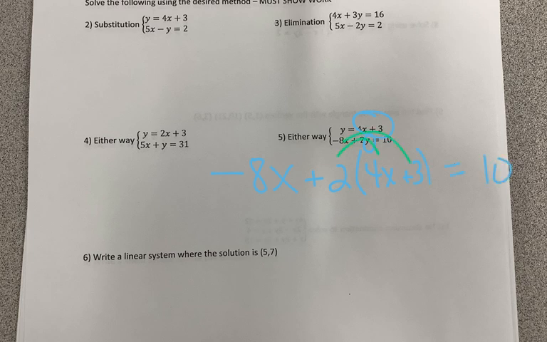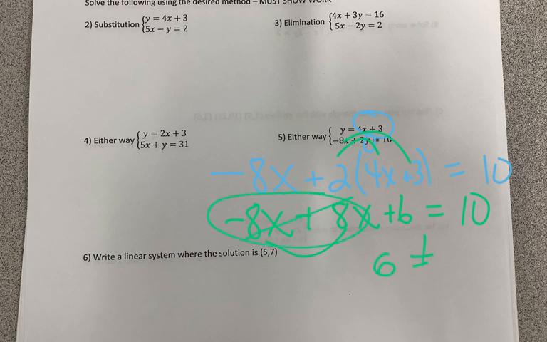So these are going to distribute. I get 8x plus 6. Like so, the x terms cancel, so I get 6, which is not equal to 10. So it does not equal, right? So it's no solution. It's a null set on that.